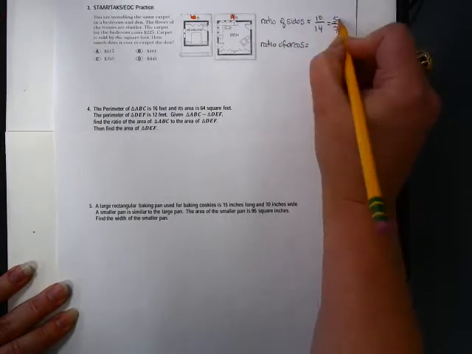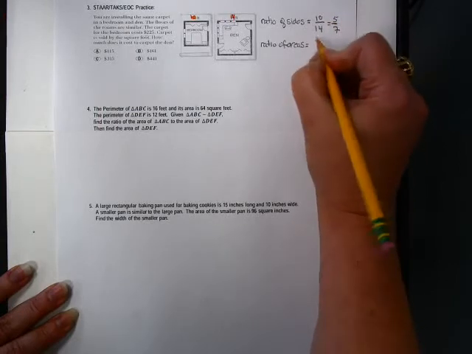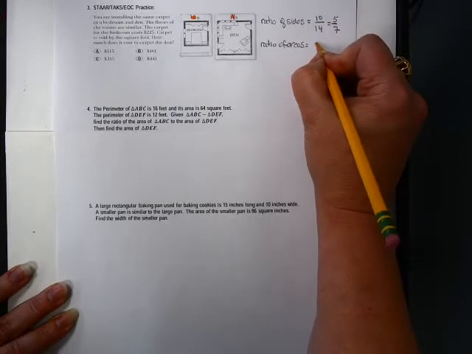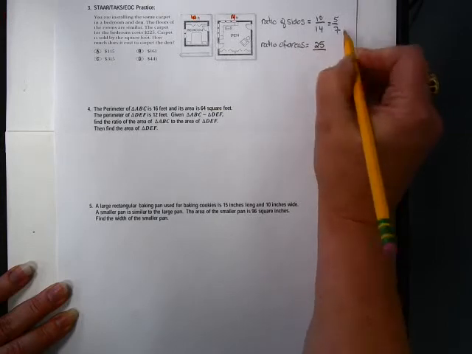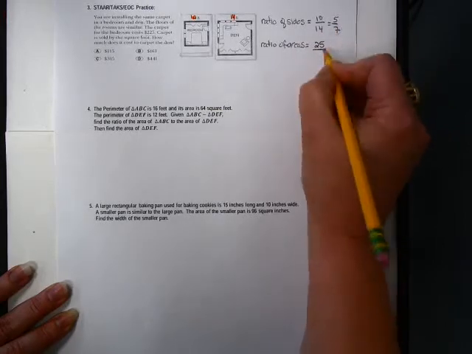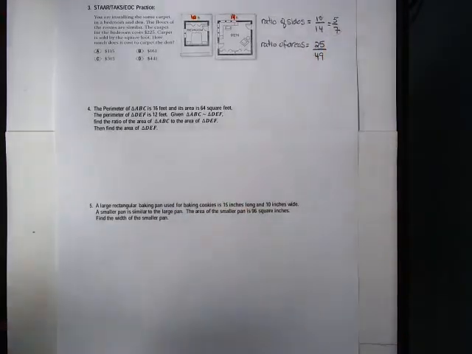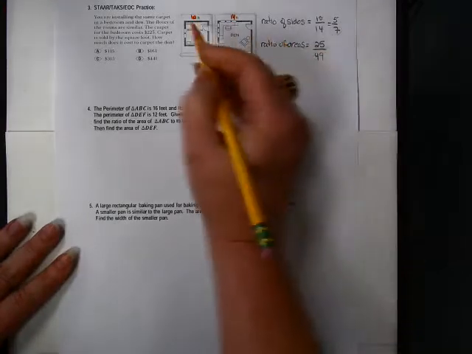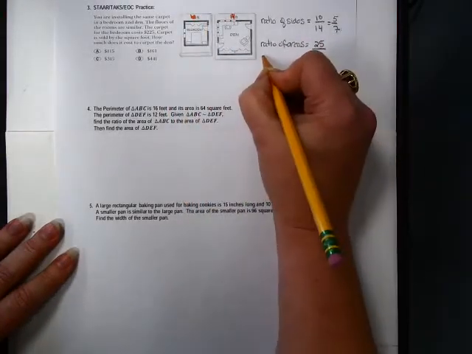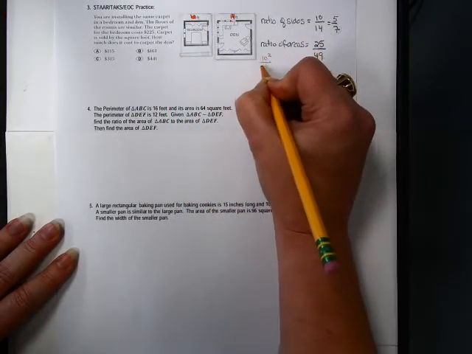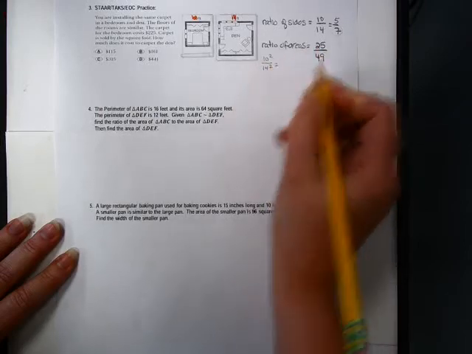Well, you take this number here and you square it. 5 times 5 is 25 over this number here, and you square it, and that's going to be 49. So that was a lot easier to find, but if you forget, you can still put the 10 squared over the 14 squared and just do the math.